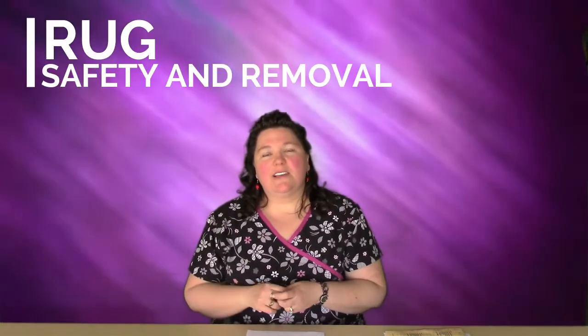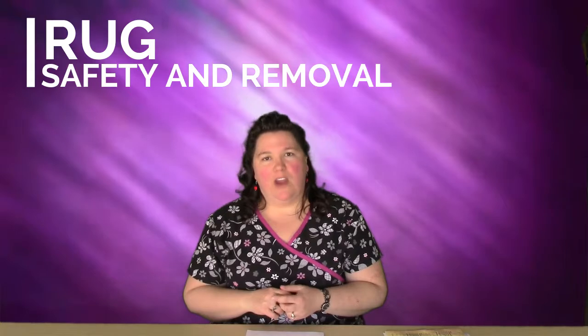So we're going to discuss a rug safety and removal process. I know rugs are a big tripping hazard and they should always be out of the house. However, this client is in their own home because they want to be in their home, they want to be in control to a point, and they want it to feel like home, not a clinical place. So maybe we can come up with a compromise. Maybe we can move all of the rugs out of the way except for their favorite.